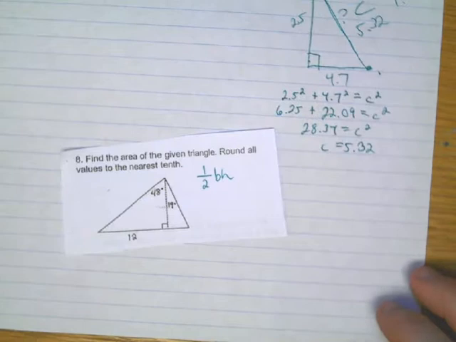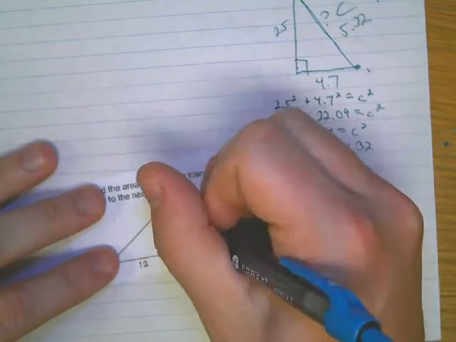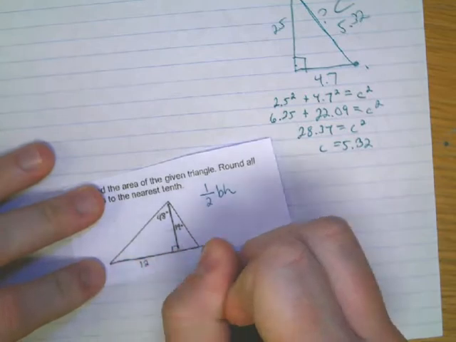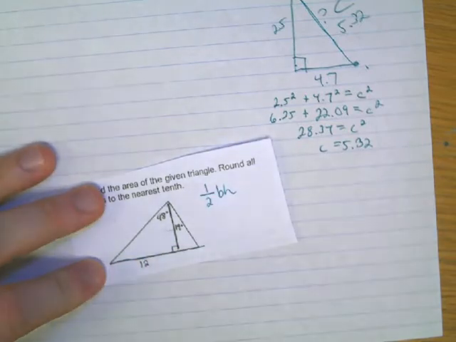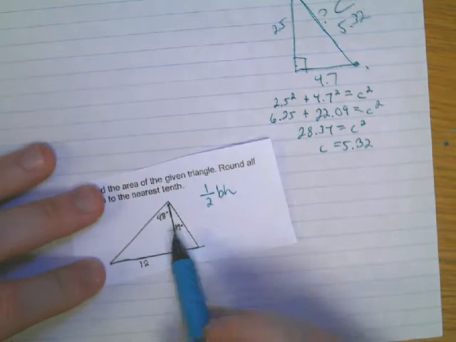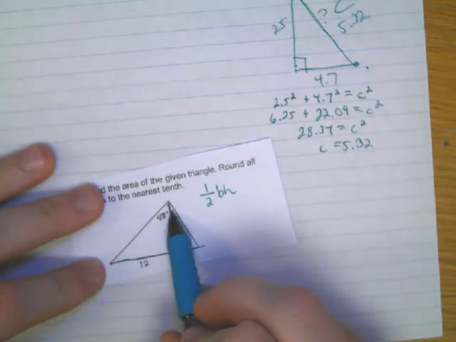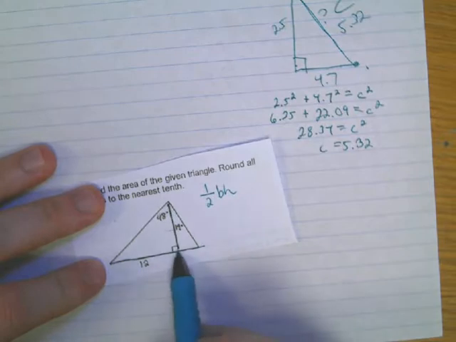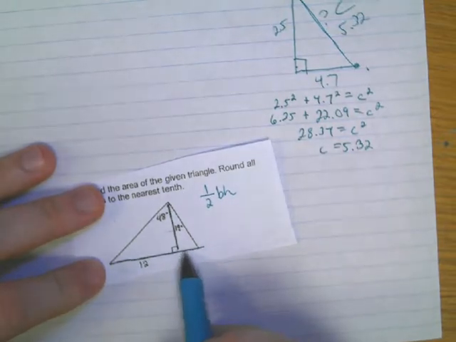Here is my height. Here is my base. This 19 degrees is not the height, it's this angle right here. This 12 is only from here to here. I need to figure out what this is.